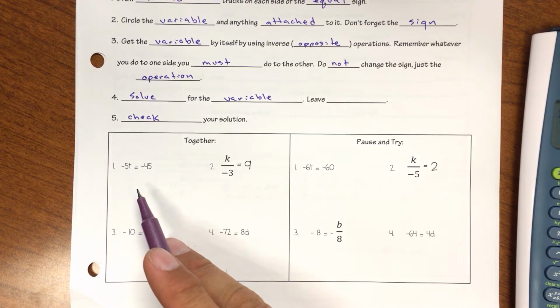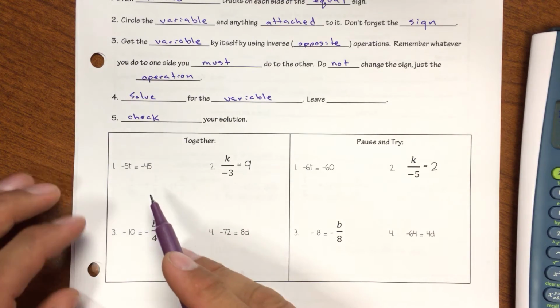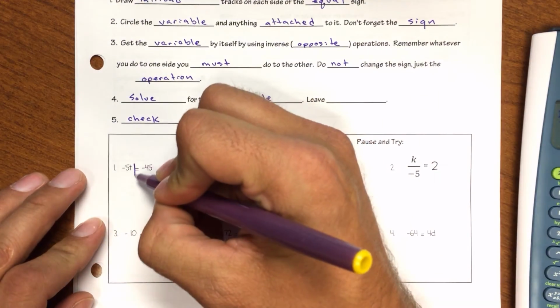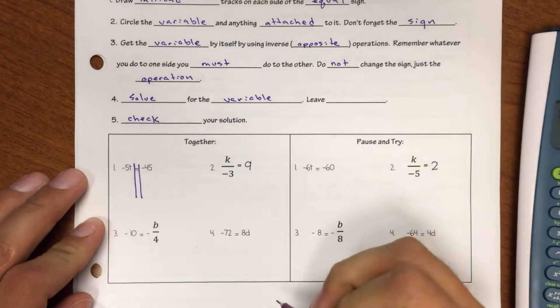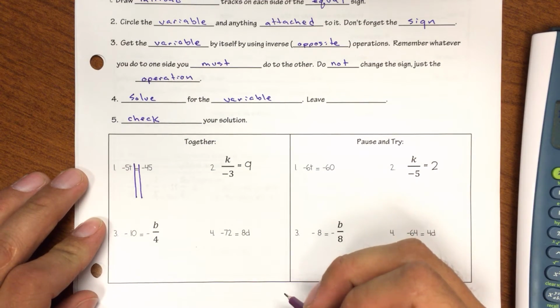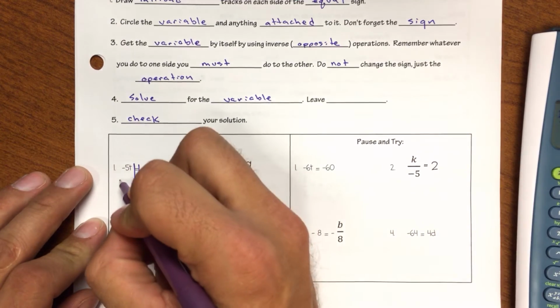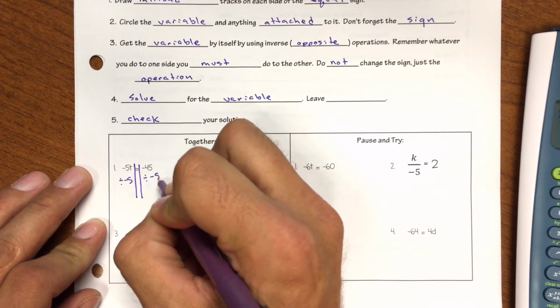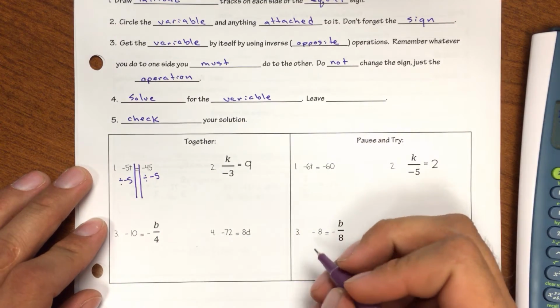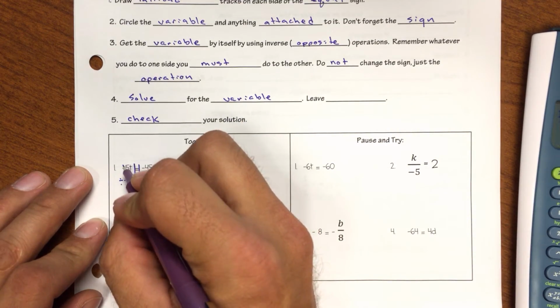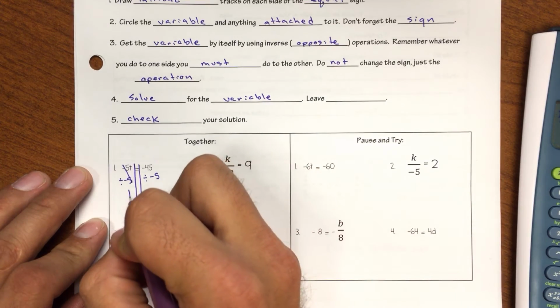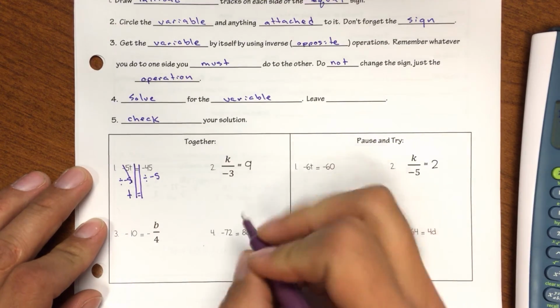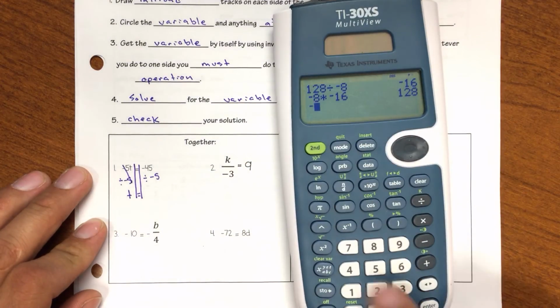Negative 5 times t equals negative 45. I'm going to draw my railroad tracks. And since I'm timesing by negative 5, the inverse of that is to divide by negative 5. So I need to do that on the left, and I need to do that on the right. So on the left, my negative 5's cancel out, and I'm left with t is equal to negative 45.